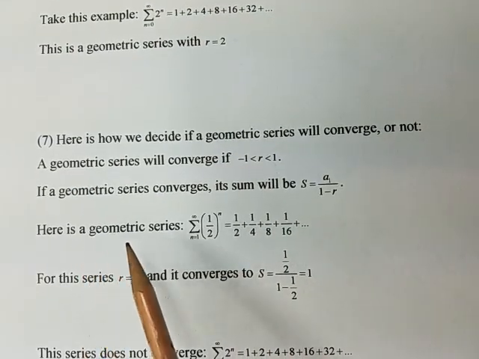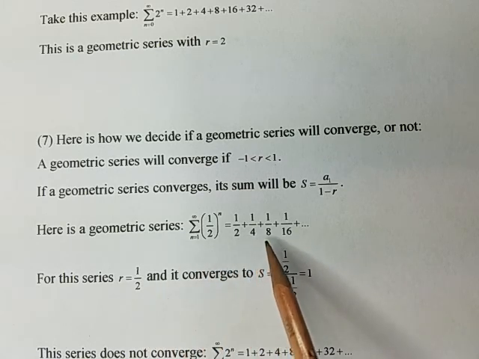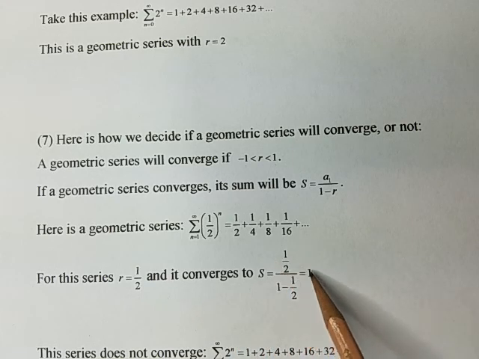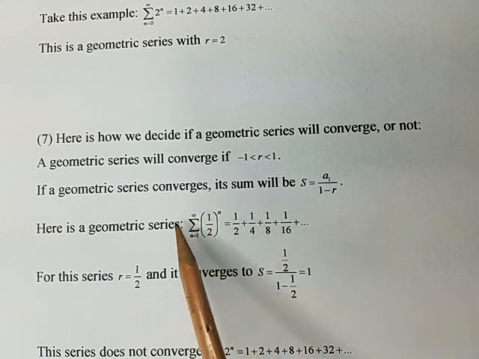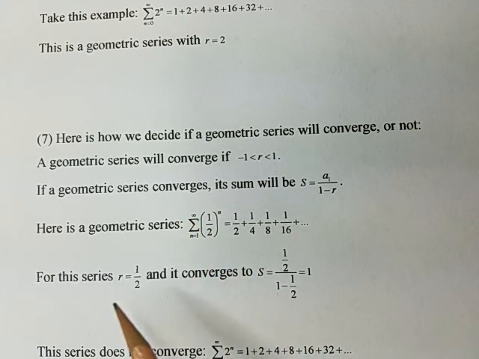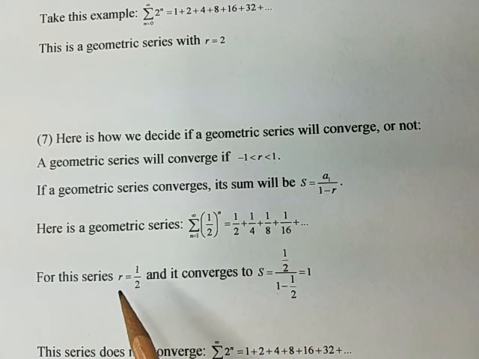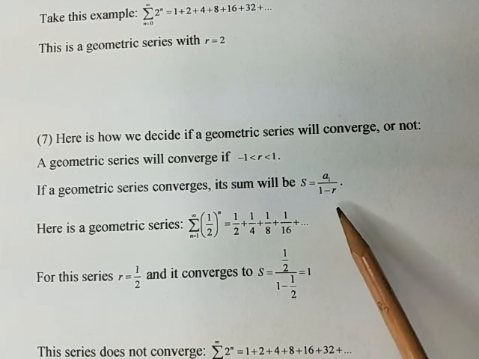So look at this geometric series. R is a half because any term times 1/2 gets you the next term. And so it converges to the first term, a half, over 1 minus r. That's 1. Now that's the example I used a minute ago. A minute ago I said, here's a series that converges to 1. Well, now we know why. It's a geometric series, and I use this formula to see what it converges to.